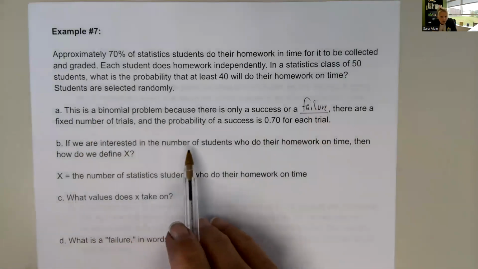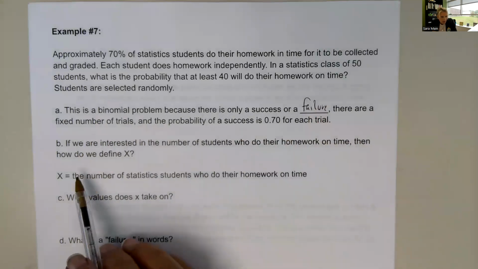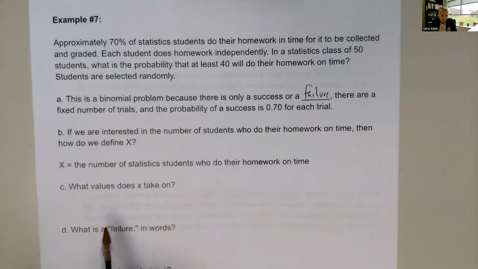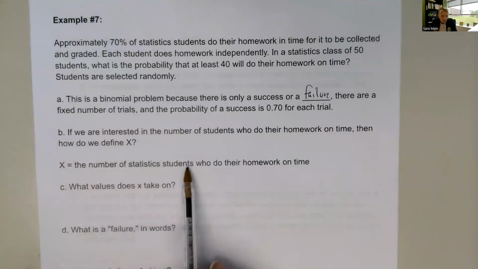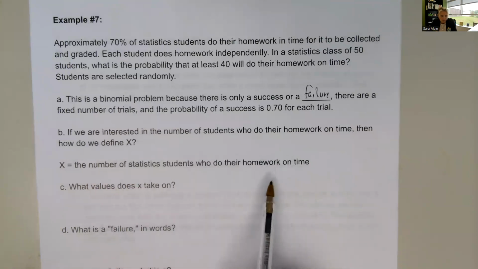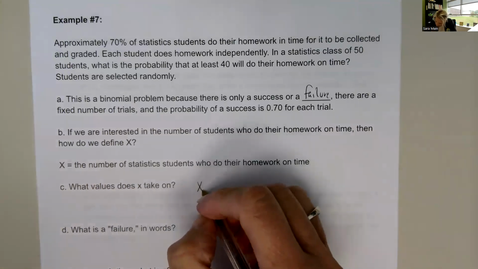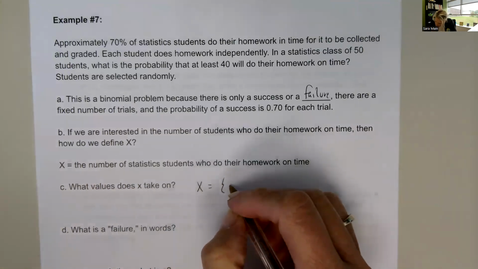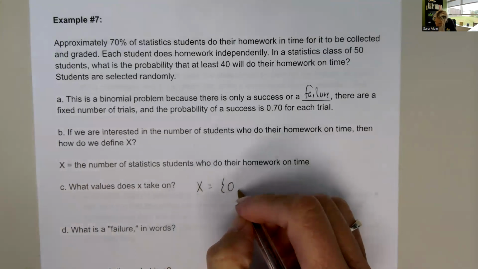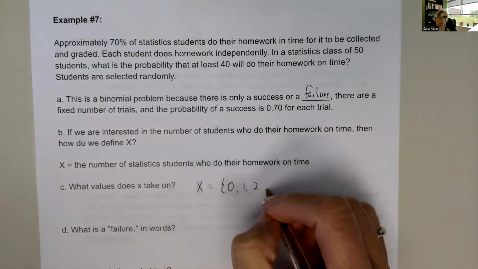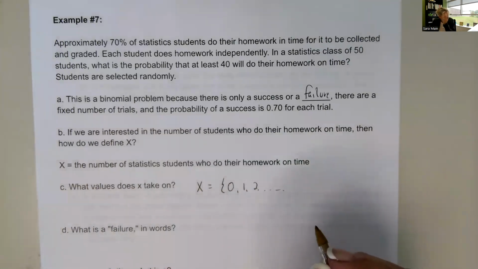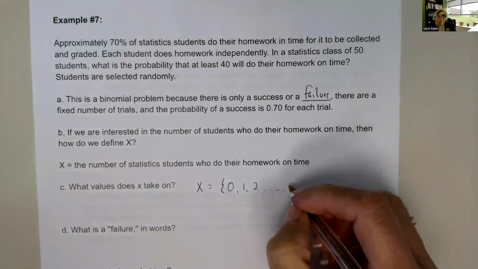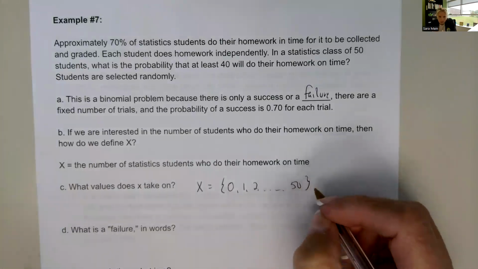If we are interested in the number of students who do their homework on time, then how do we find X? X is equal to the number of statistics students who do their homework on time. What values does X take on? X can be anywhere from 0 students, 1, 2, all the way up to 50, because there were 50 students in the sample.